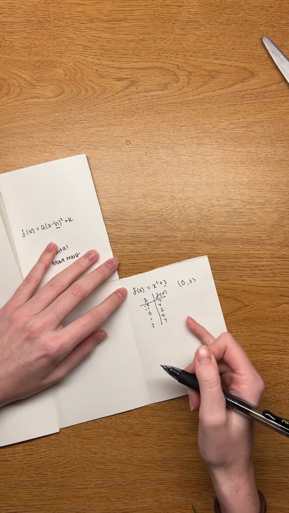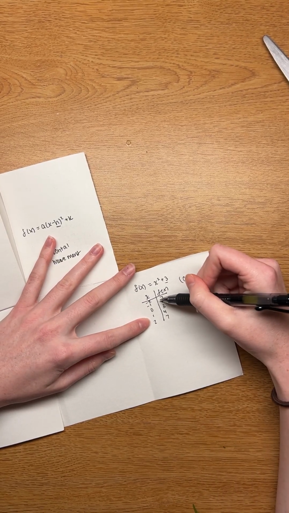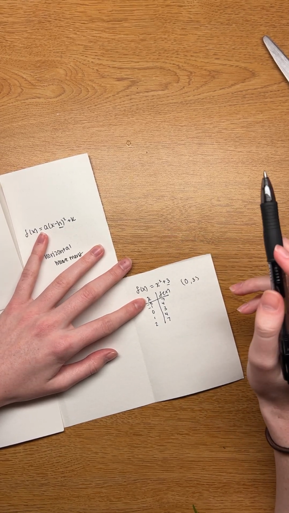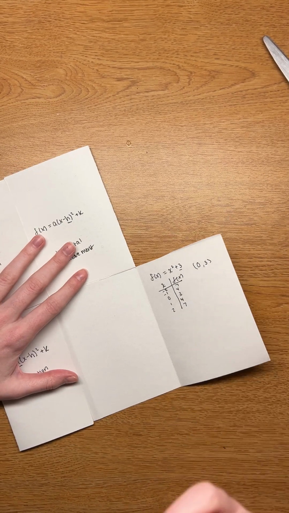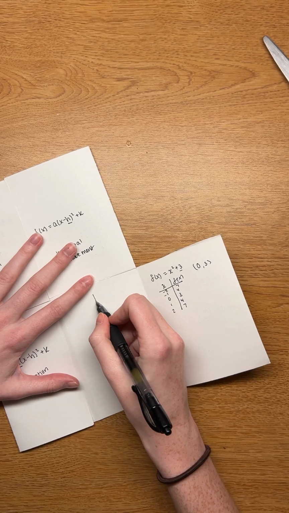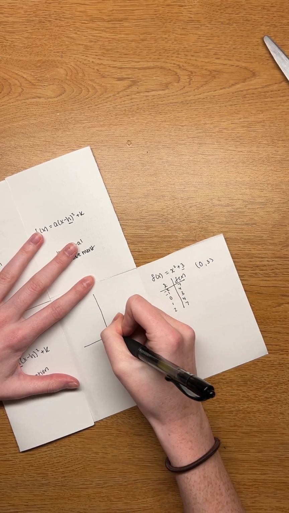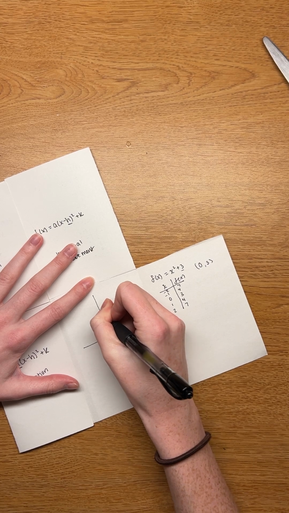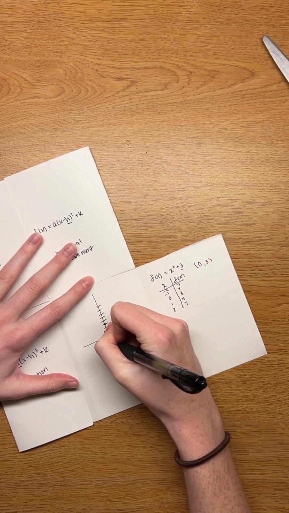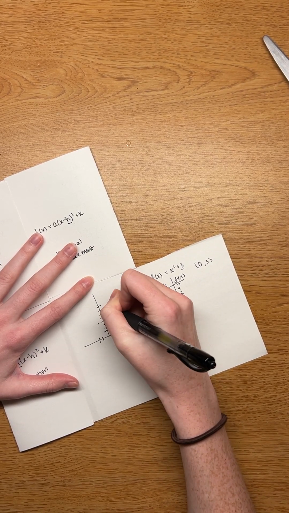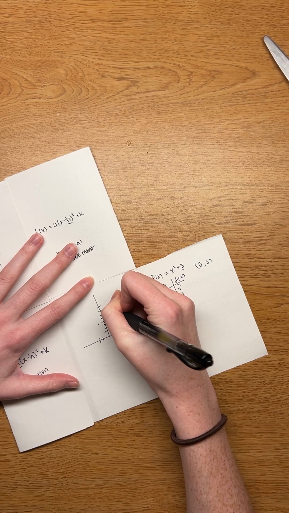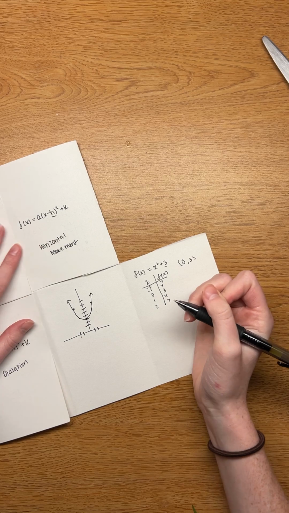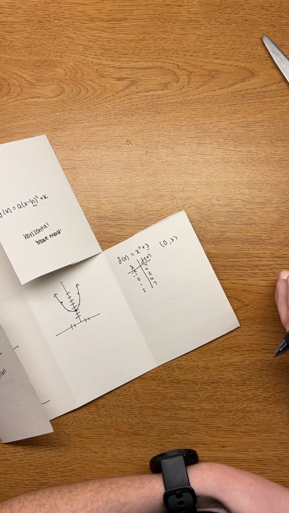So obviously these numbers changed, but the pattern stayed the same. Up 1, over 1, up 1, over 1, up 3. And then it'd be over 1, up 5. So we can graph this, and all it does is it moved it up 3. And that is simply it. So again, you don't even need to make this table every single time.